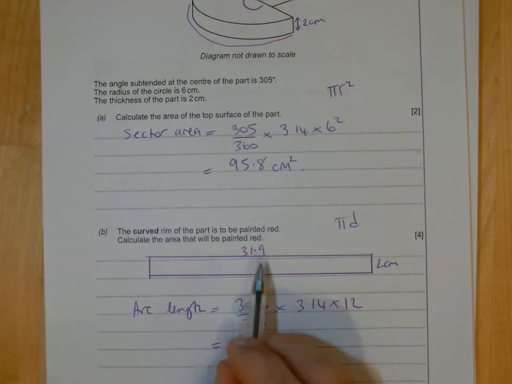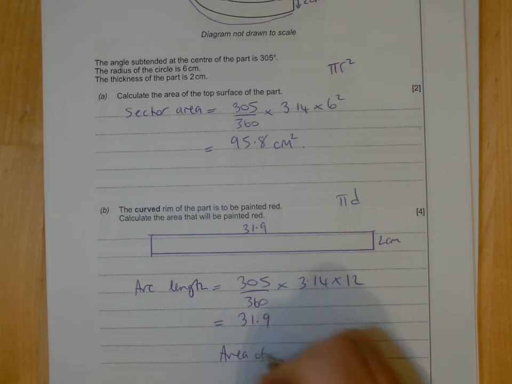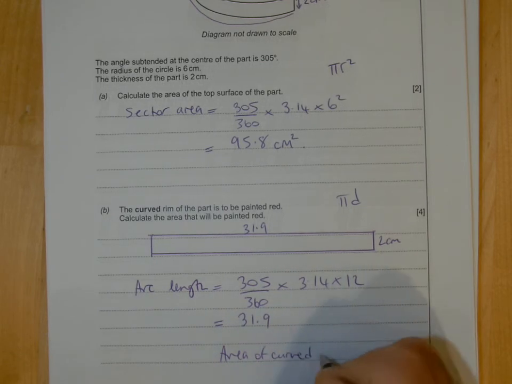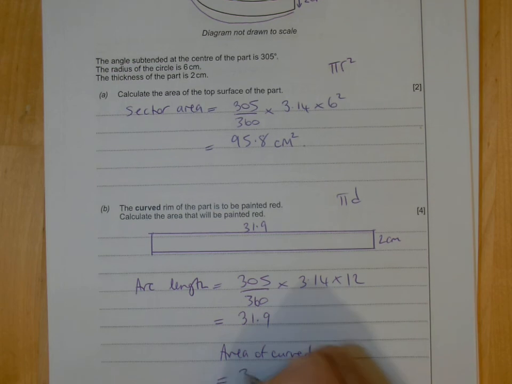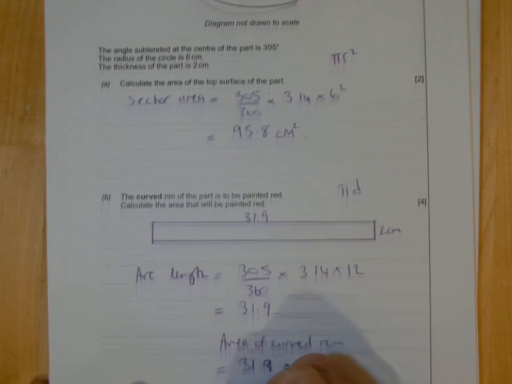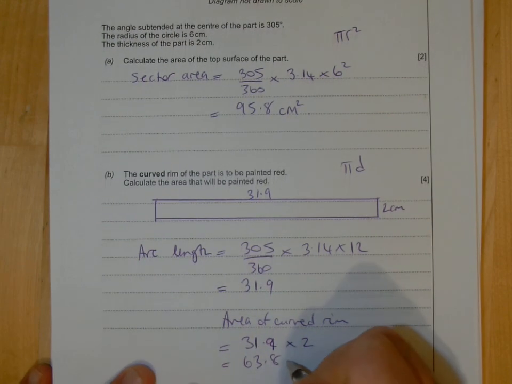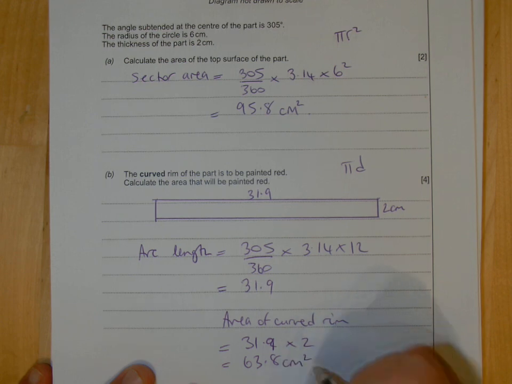And then to get the area, all I've got to do is times these together. So the area of the curved rim will equal 31.9 times 2. So I'll get 63.8 centimeters squared.